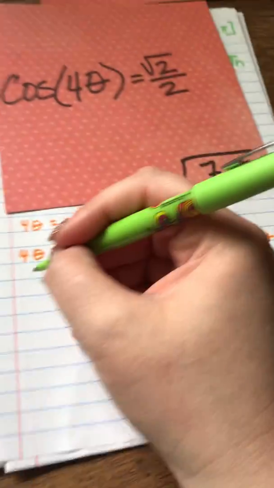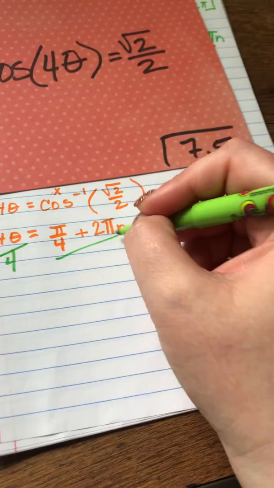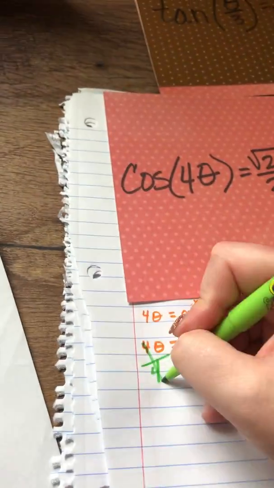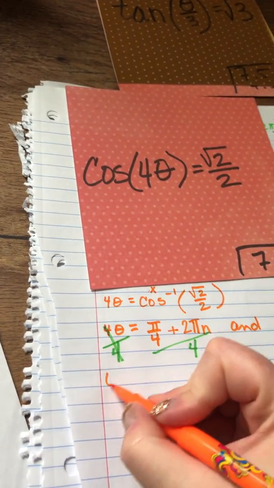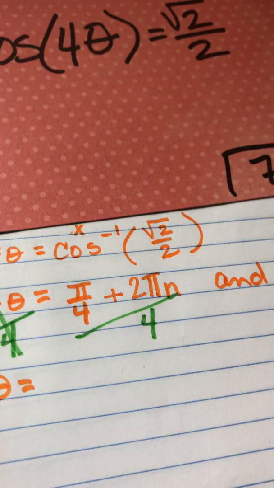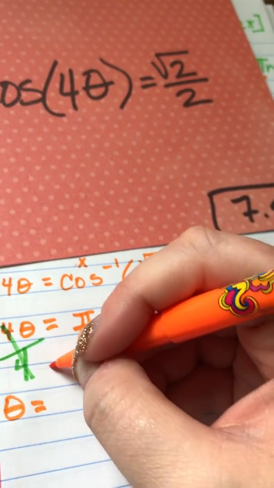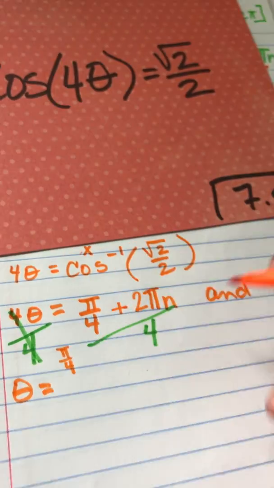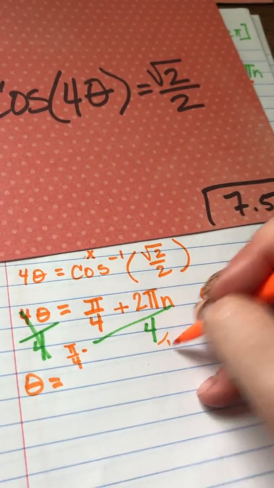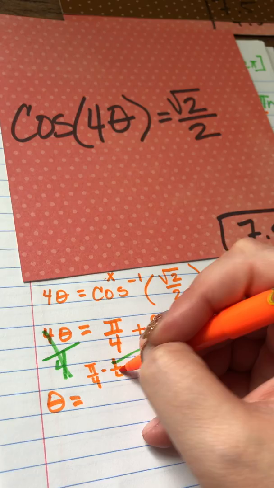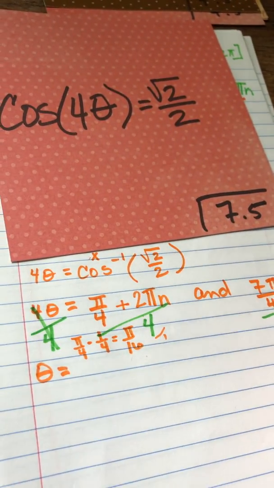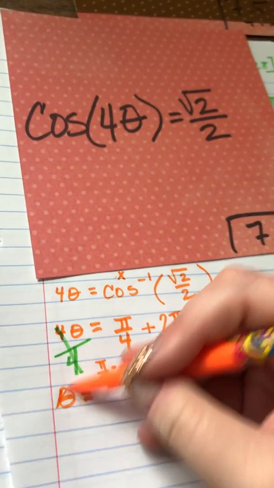Let's divide by 4. And it cancels out on this 4 theta. So you get theta equals pi over 4 divided by 4. That's like, keep pi over 4, change the divide to times, flip the 4 over 1 to 1 over 4. That makes pi over 16.